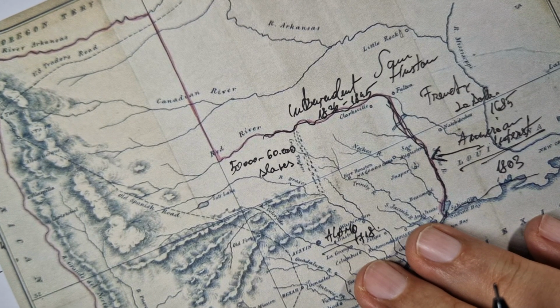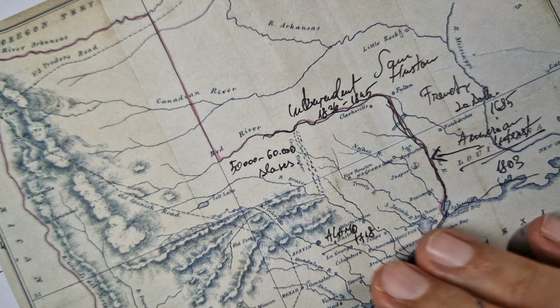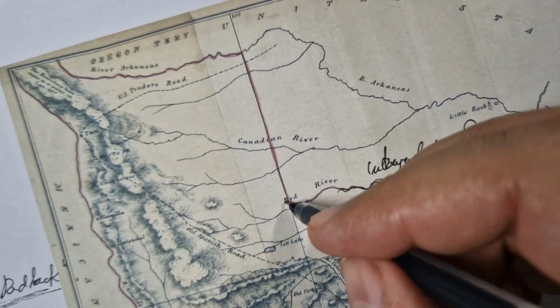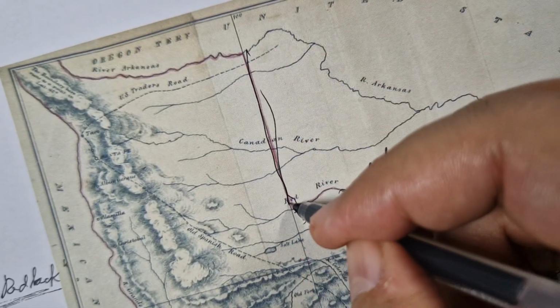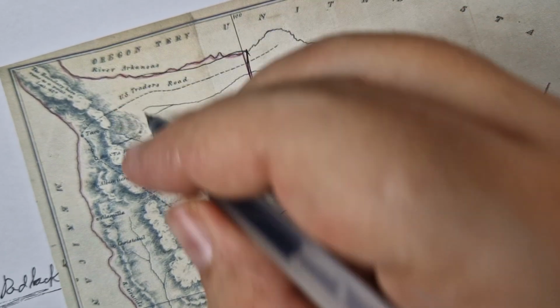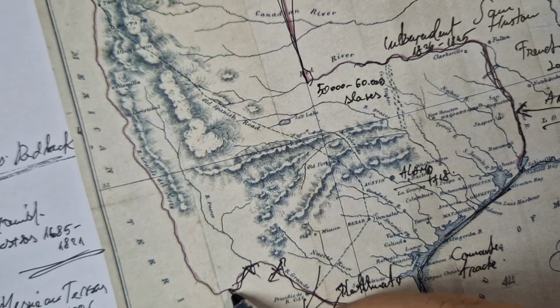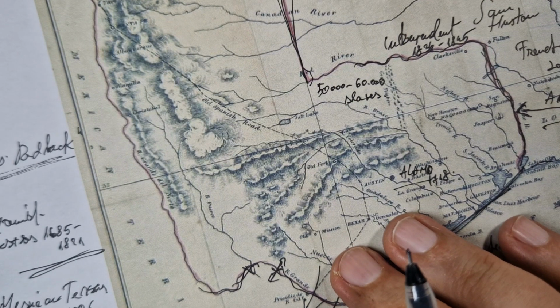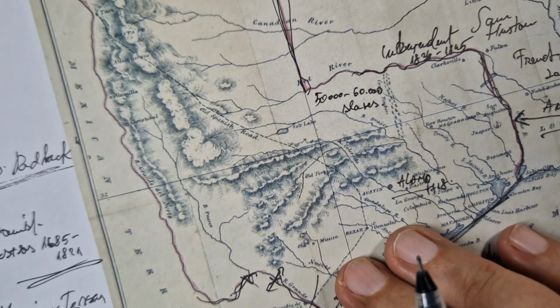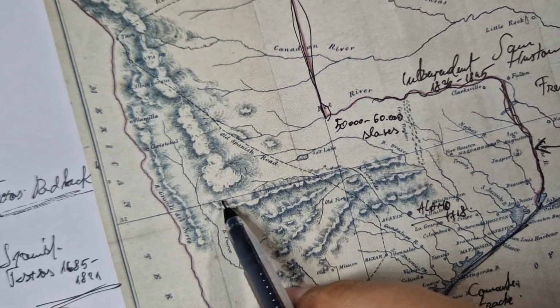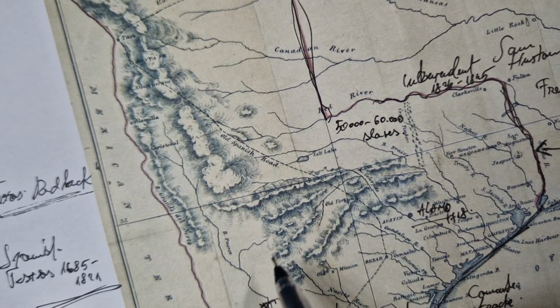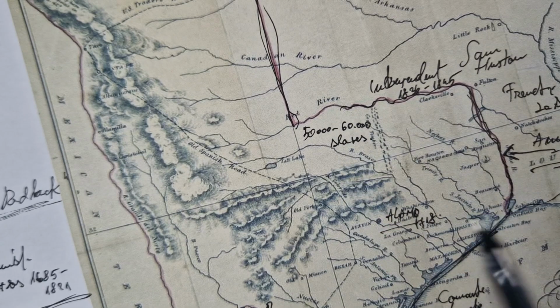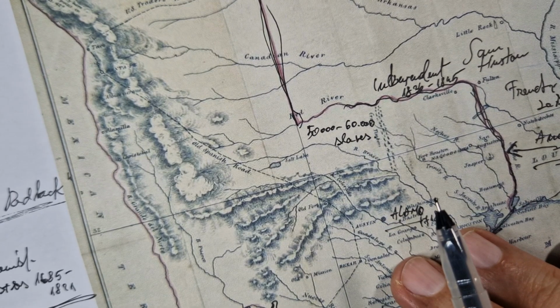The size: back then, Texas was much larger than we know it today, claiming parts of present-day New Mexico, Oklahoma, Kansas, and Wyoming.